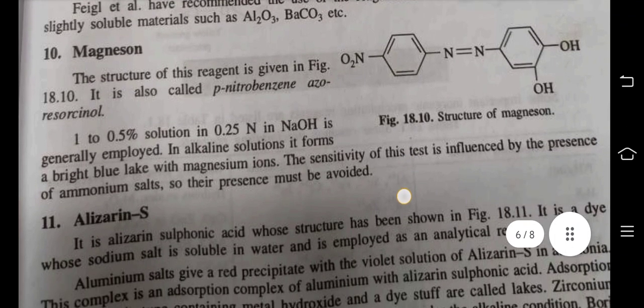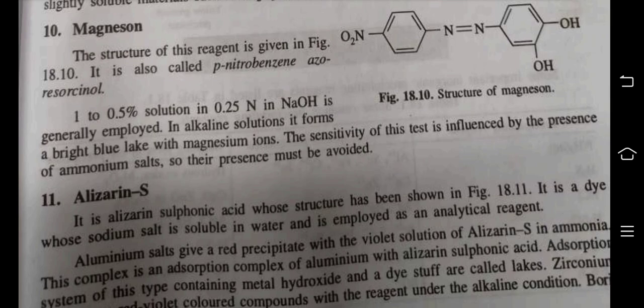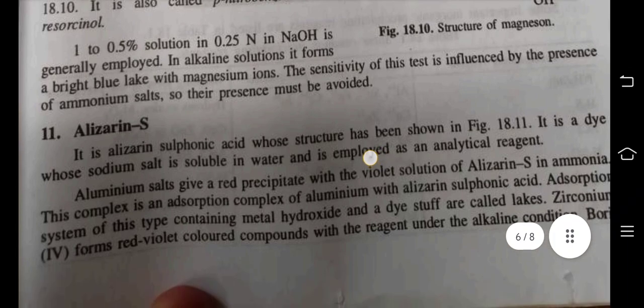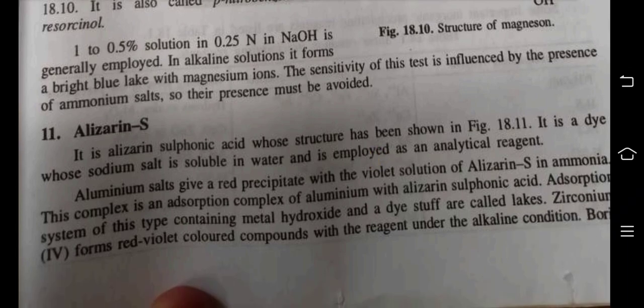Magneson is the next reagent. It is also called para-nitrobenzene azoresorcinol. A 0.1 to 0.5% solution in 0.25 normal NaOH is generally employed. In alkaline solutions, it forms a bright blue lake with magnesium ions. The sensitivity of this test is influenced by the presence of ammonium salts, so their presence must be avoided.